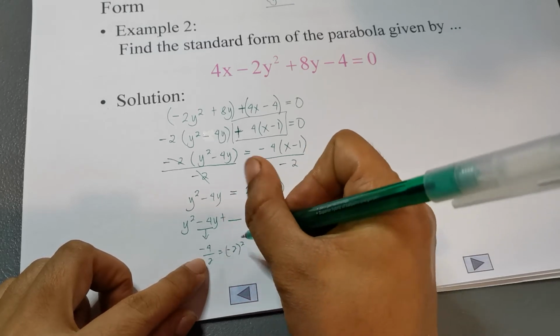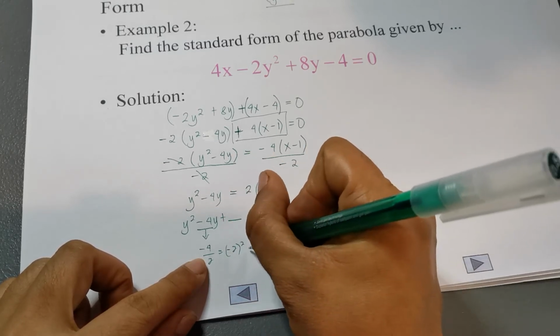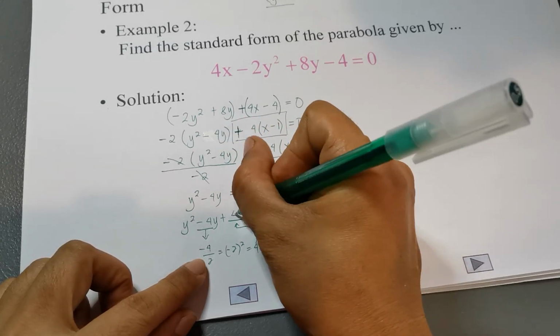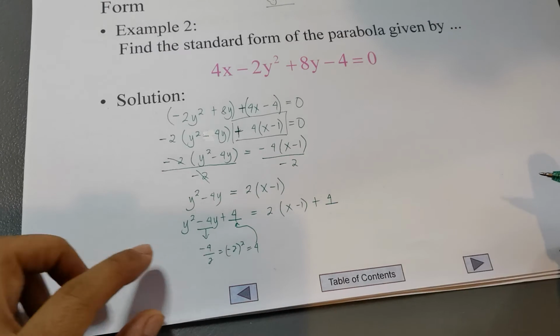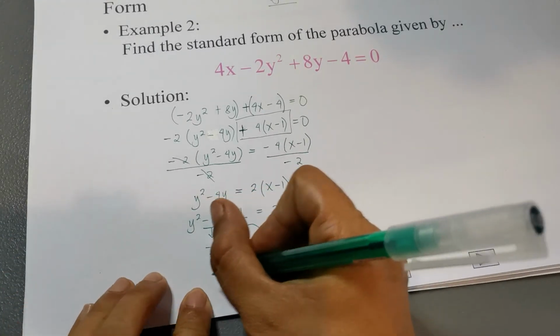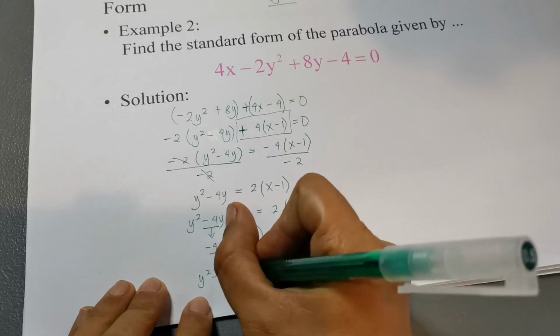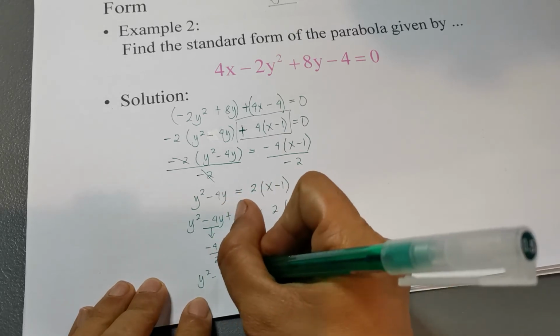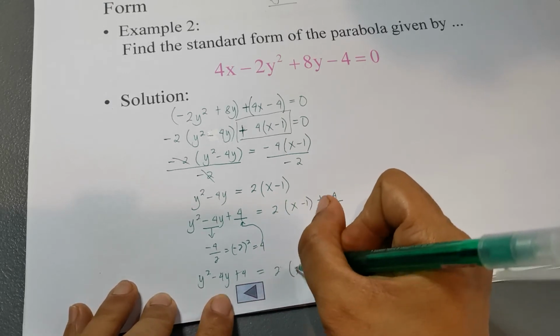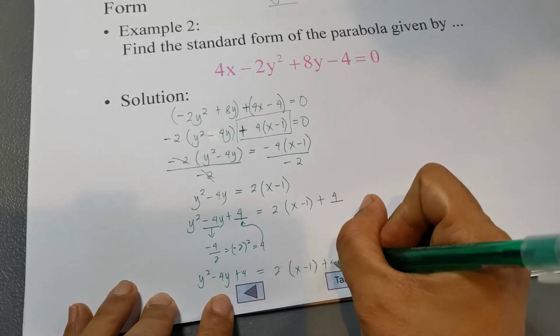Then we square that, and that will become 4. That will be added to both sides, so plus 4 and then plus 4. And so we have y squared minus 4y plus 4 equals 2 times x minus 1 plus 4.